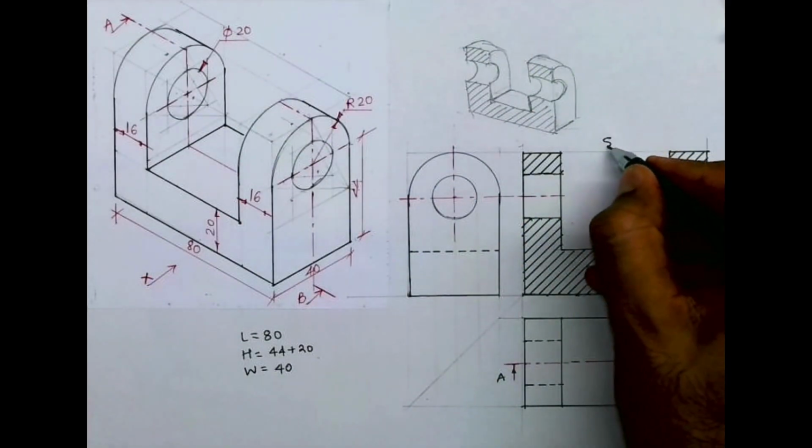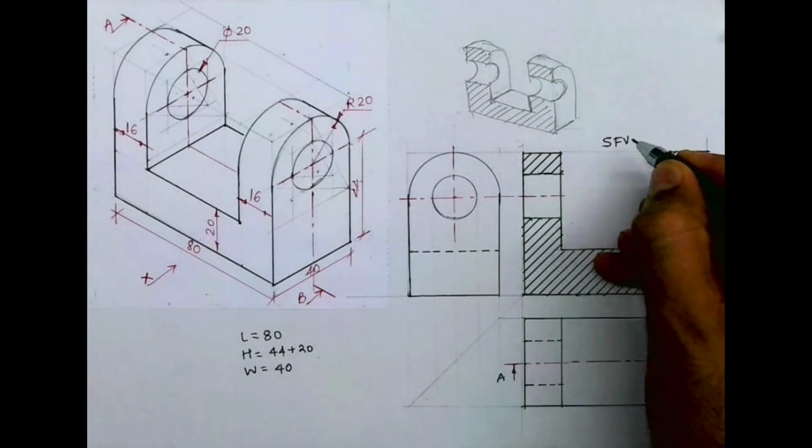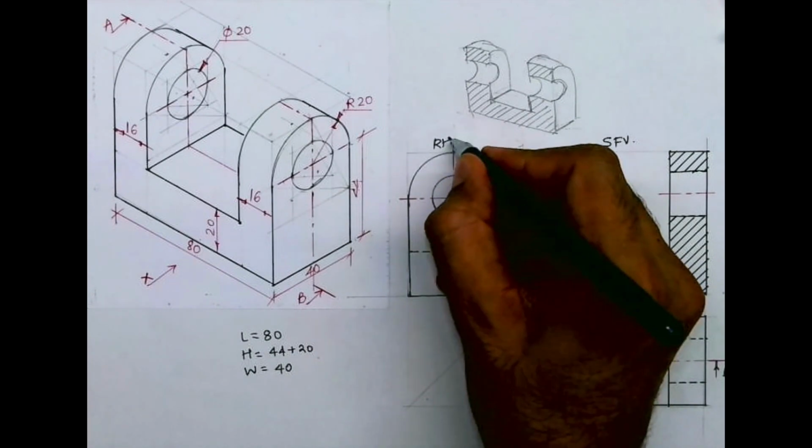So I hope everyone understood how to draw the sectional front view, top view and right hand side view of this sum. Thank you.